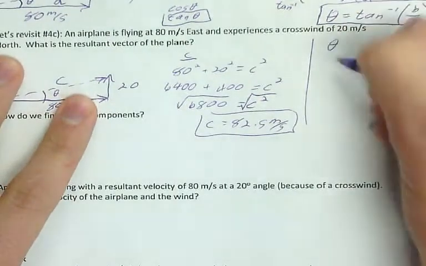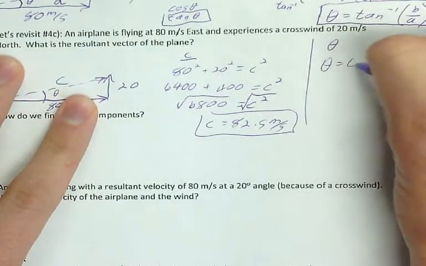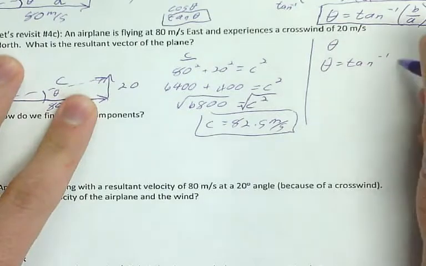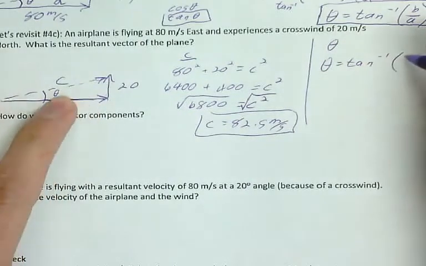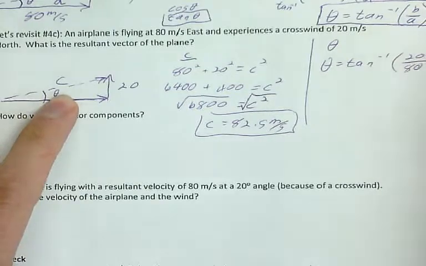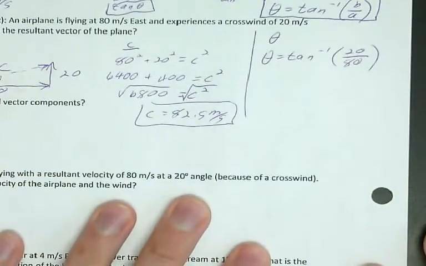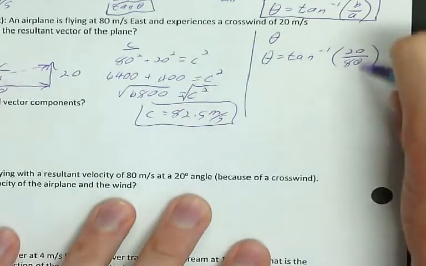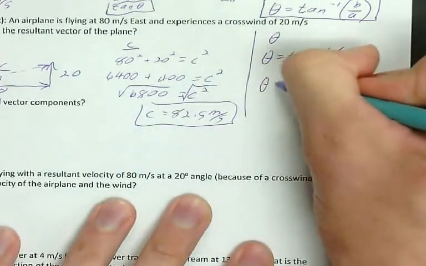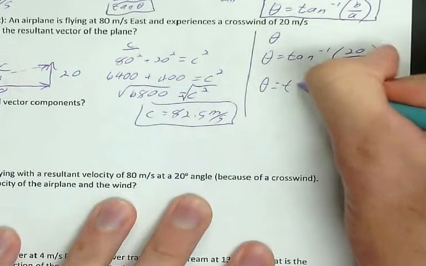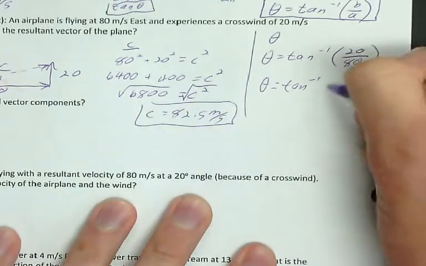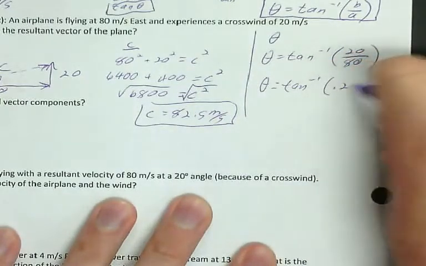Now we need theta. Theta is the other equation. Theta equals tan negative 1 of b over a. So b is 20 over a is 80. And b is always the vertical, a is always the horizontal. Okay? So tan negative 1 of 20 over 80. I like to divide the numbers first. When I divide the numbers, I get tan negative 1 of 0.25.